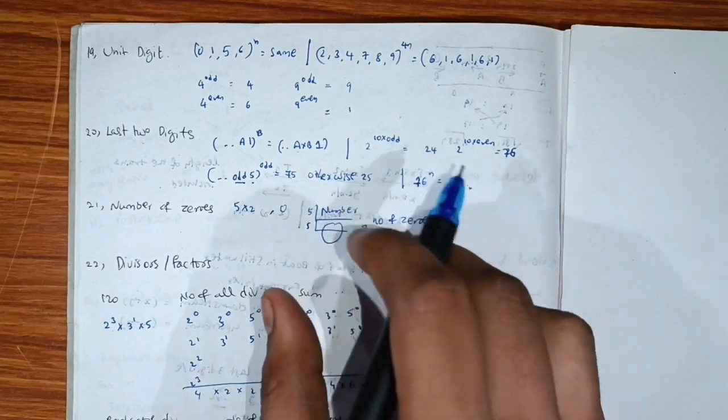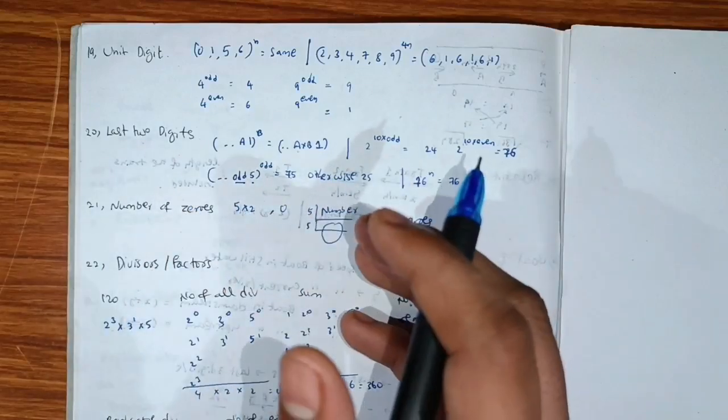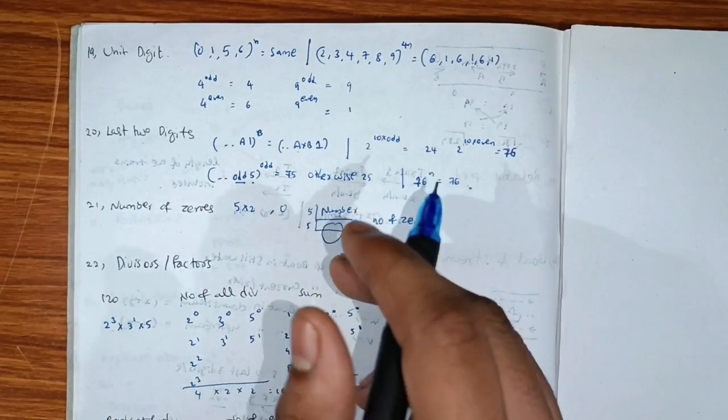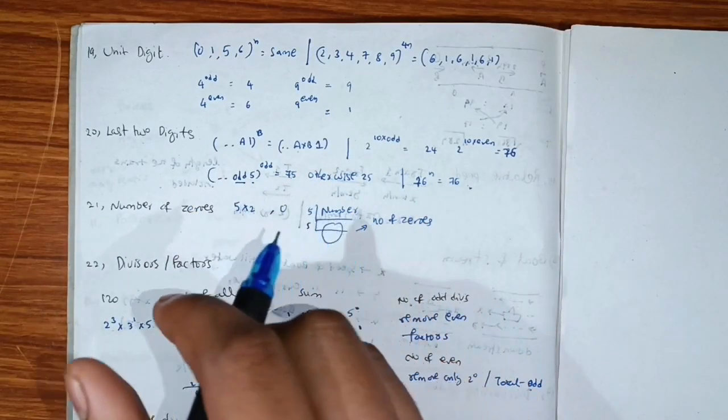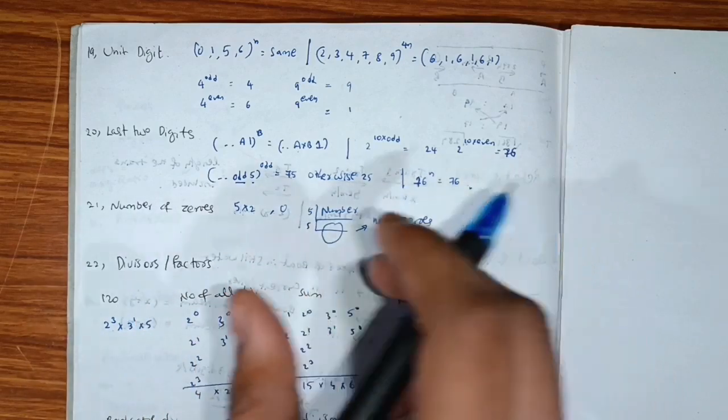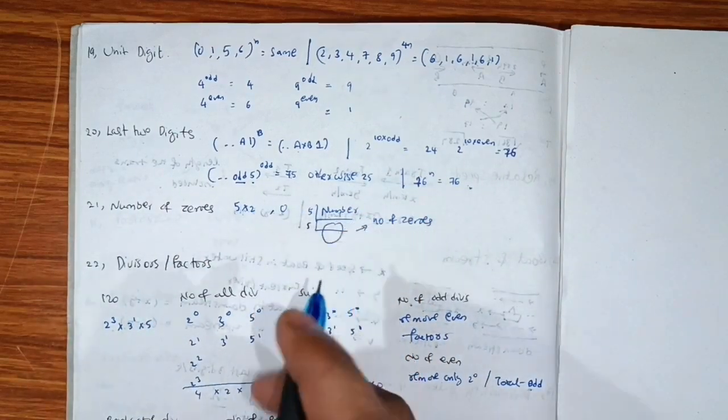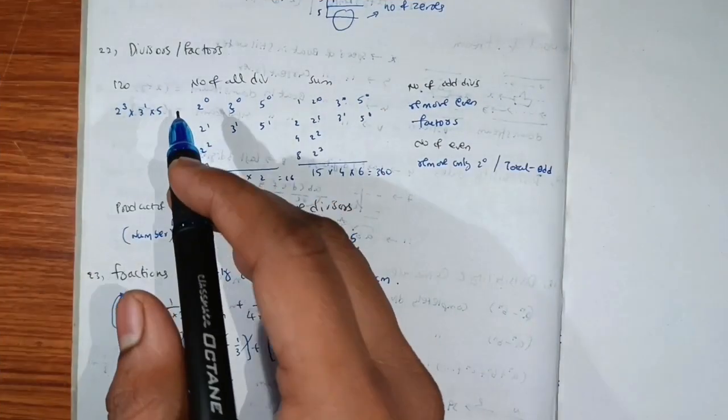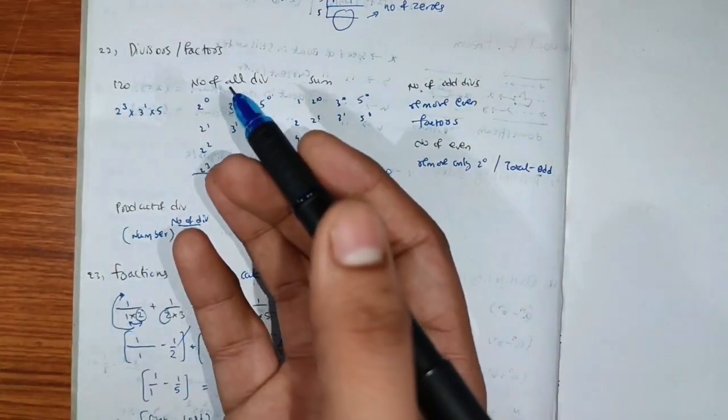We have seen questions regarding the number of zeros also. This trick is an important one to solve very large and very tough questions, so you need to remember this. Again later we have seen the divisors or the factors.